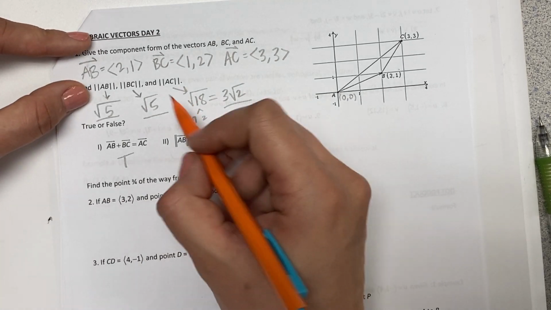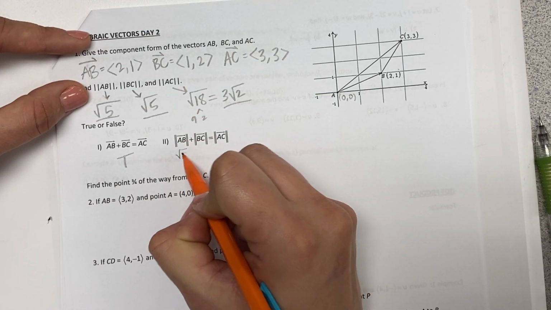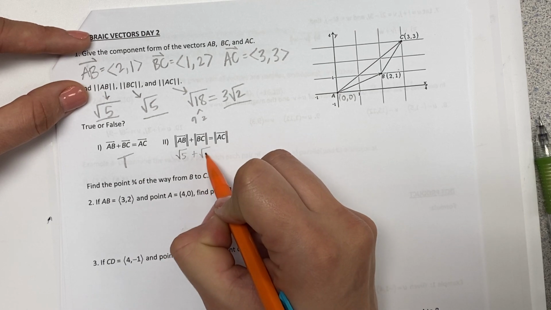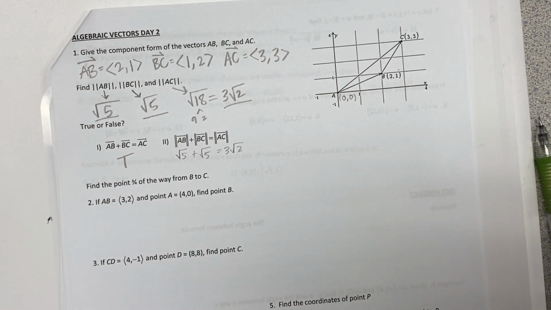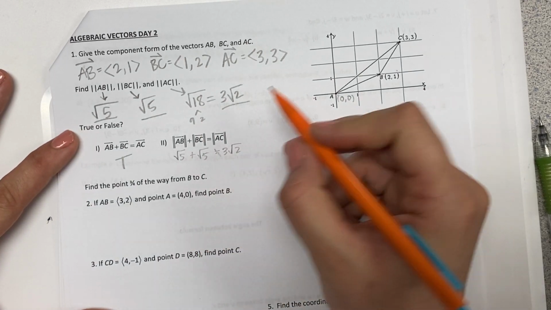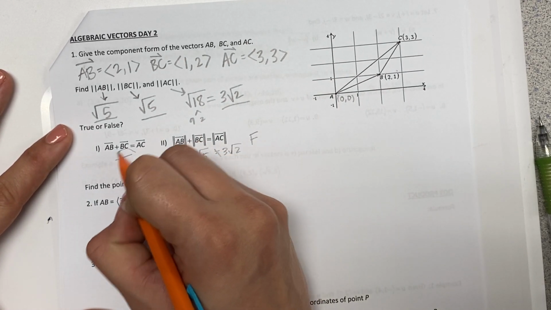So I know the magnitude of AB is root 5, BC is also root 5, and AC is 3 root 2. So you can go in your calculator and check that. Is root 5 plus root 5 equal to 3 root 2? No, it's not. False.